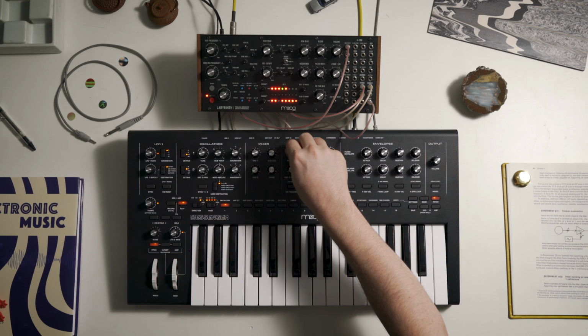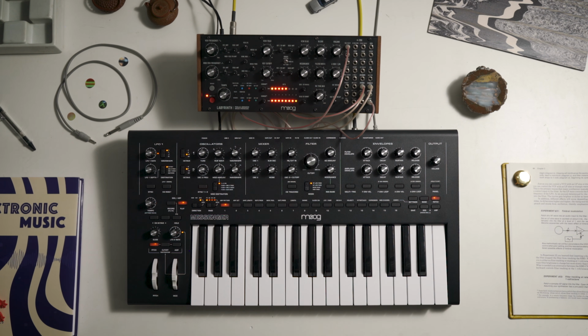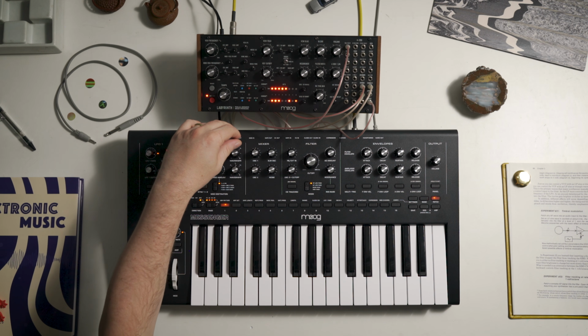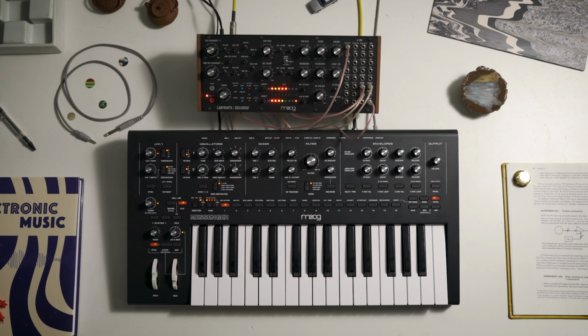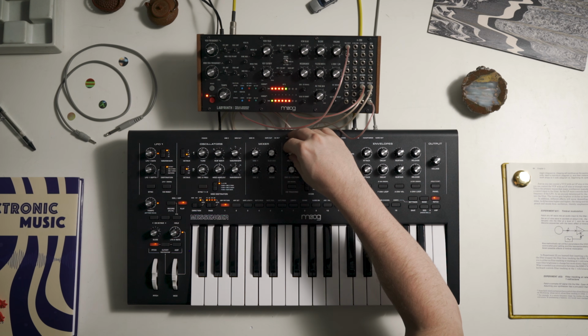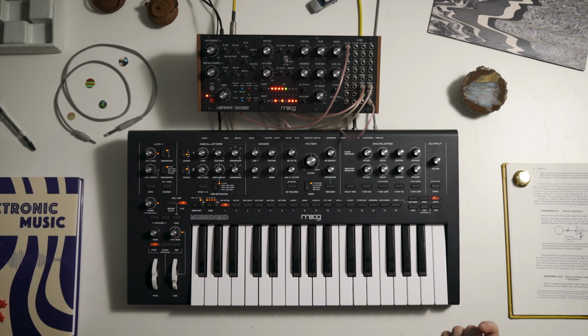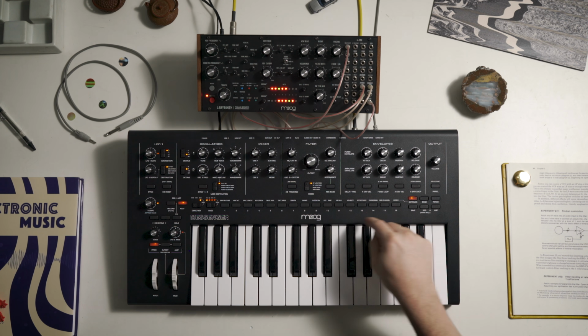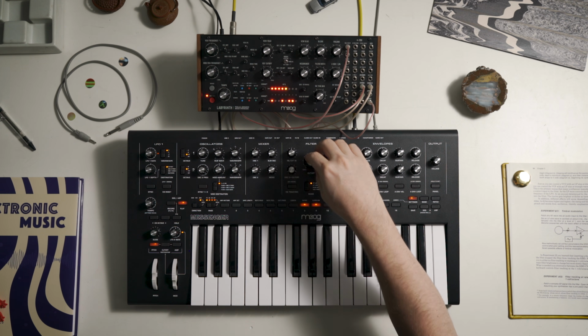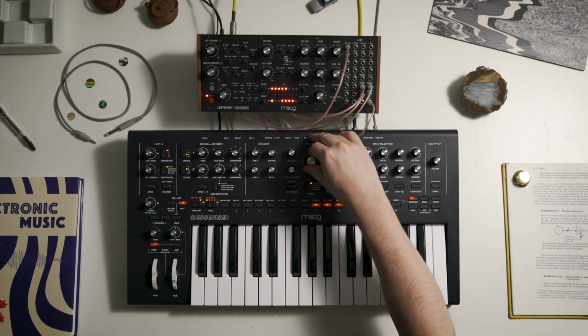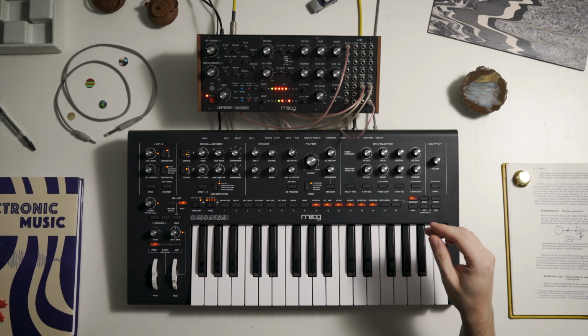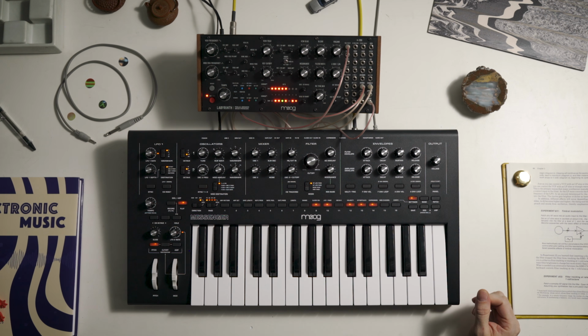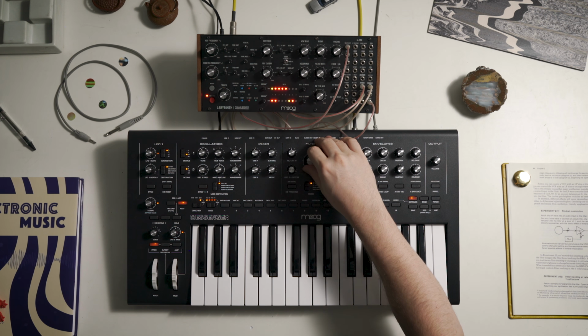And let's turn Labyrinth down for now and just listen to Messenger. So we can hear that Messenger's wave shape is being randomized. So we'll mix that back in with Labyrinth. And now what I want to do is assign the keyboard sample and hold in the settings menu. So I'm going to select that and apply it to the filter. And now I'll turn this down a bit.